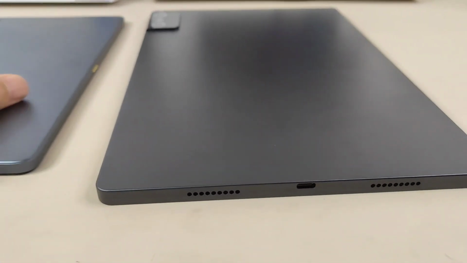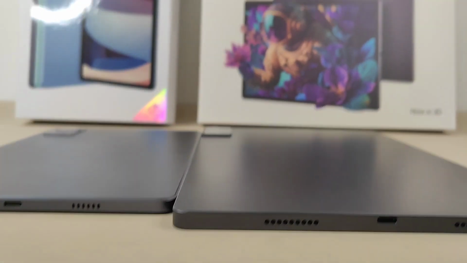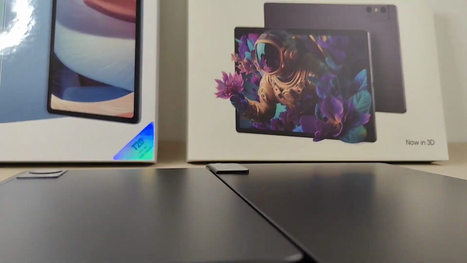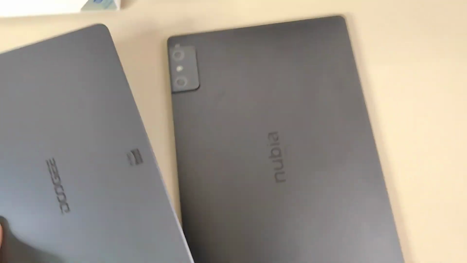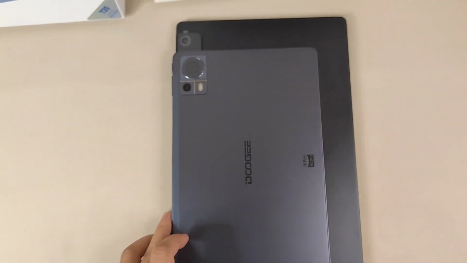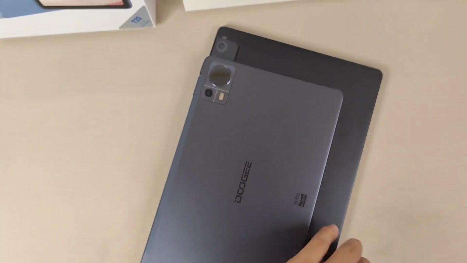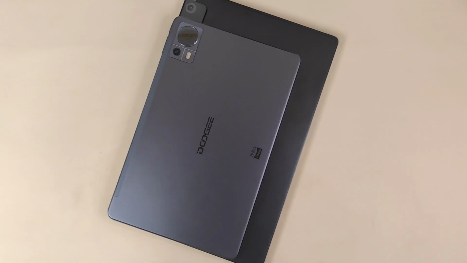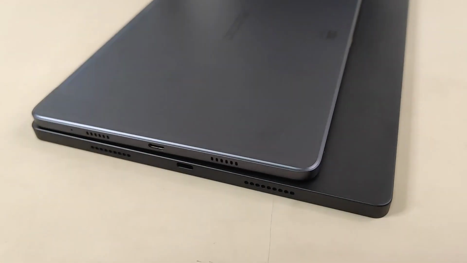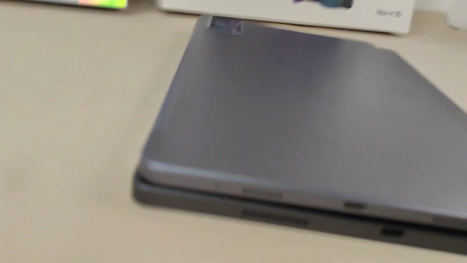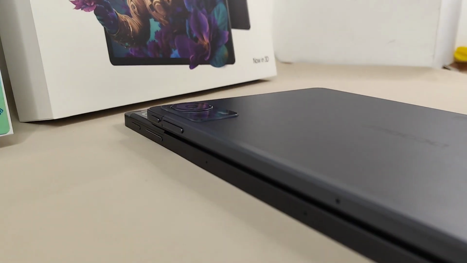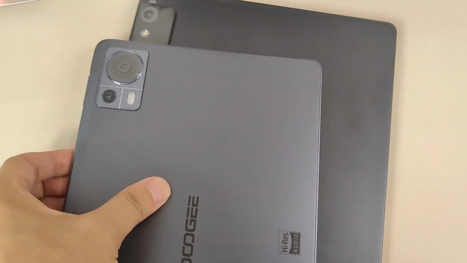The Nubia Pad has Type-C and speakers. I mean, these are the similarities between these two tablets: same position, same buttons, same functions, even the camera. And here's the size difference. It's very nice from this angle, and if we compare it this way, it's very easy to recognize and easy to tell the difference in size.